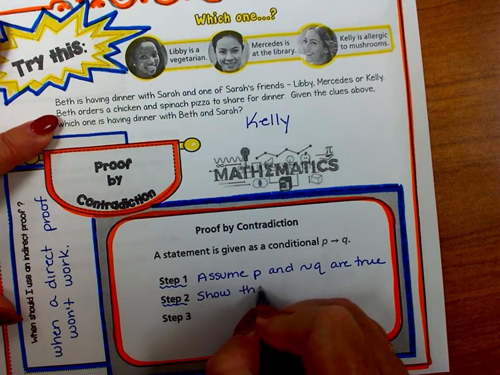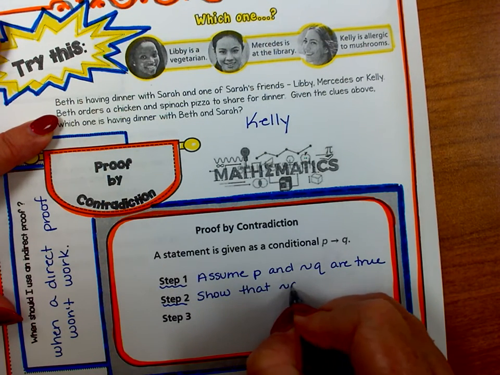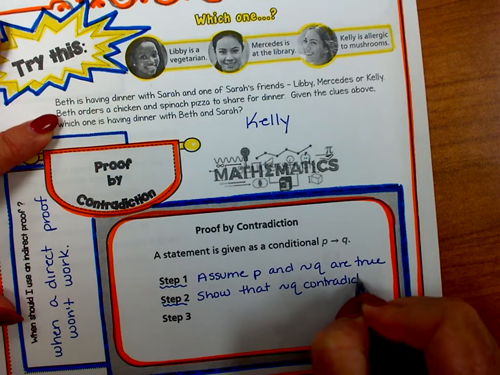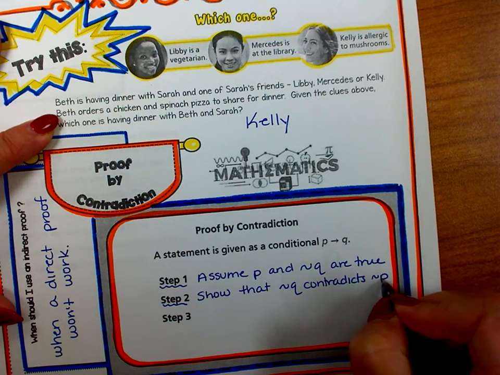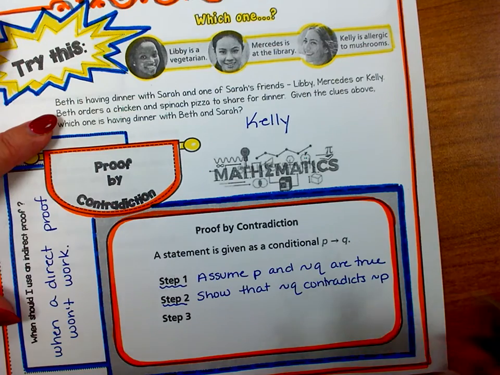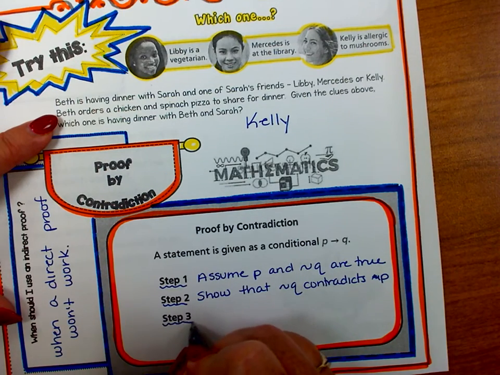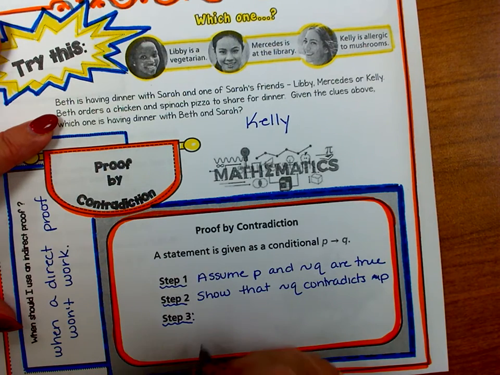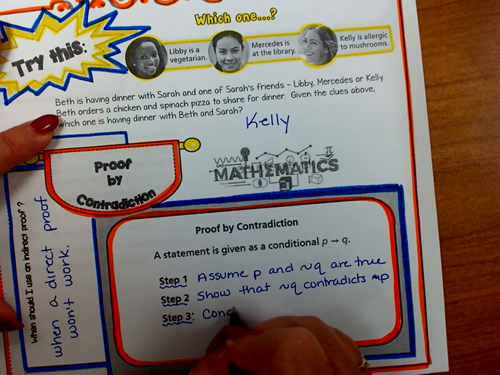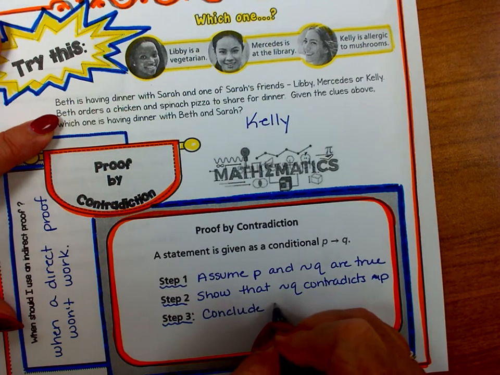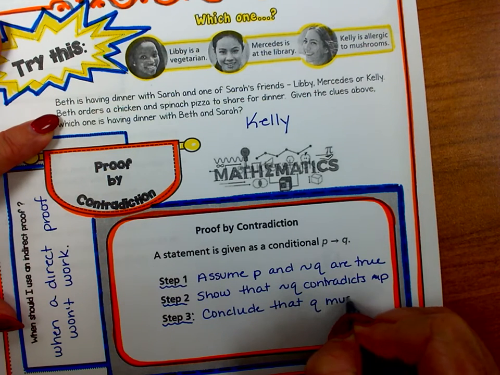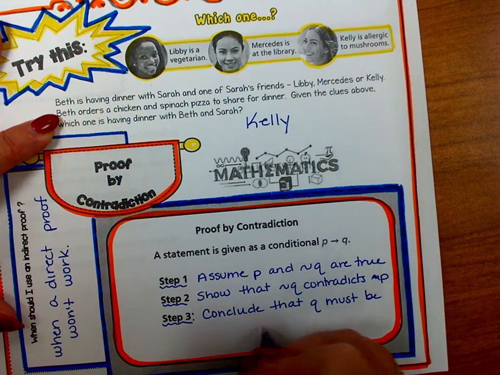Show that not Q contradicts P. And then step 3, conclude that Q must be true.